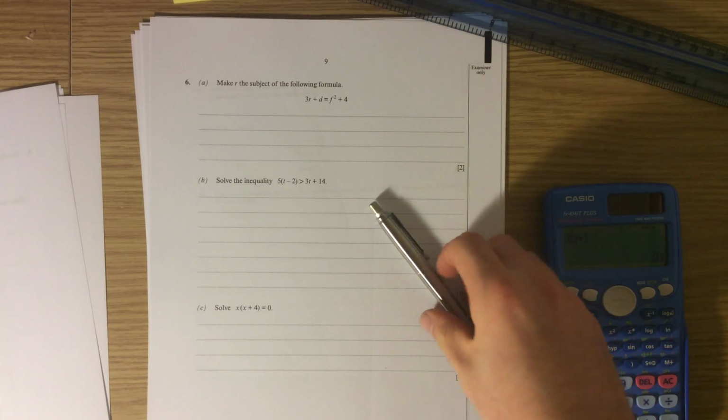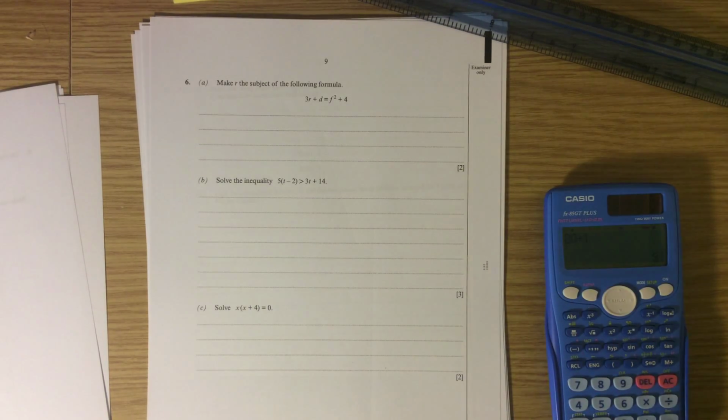Paper 2, question 6 onwards. Make R the subject of the following formula. So I need to rearrange this formula in a way that I will have R equal to something.